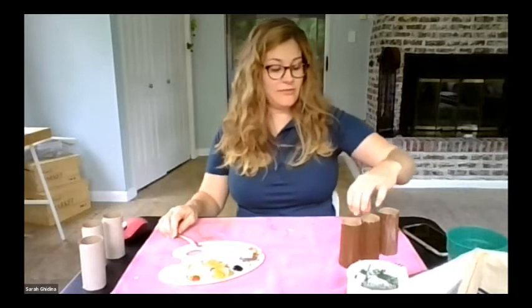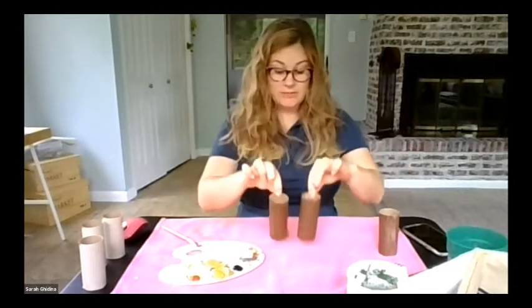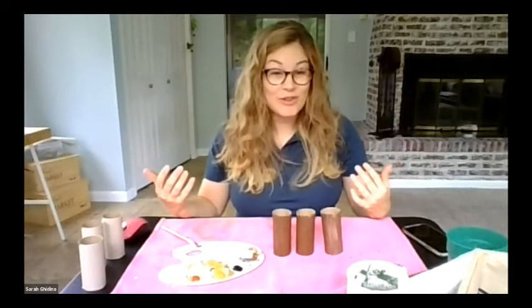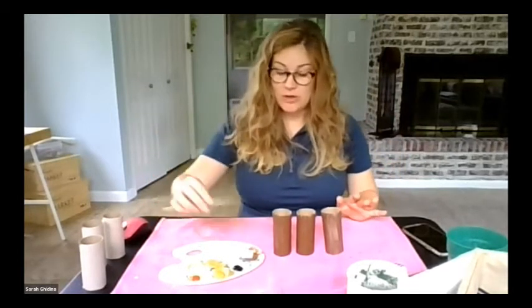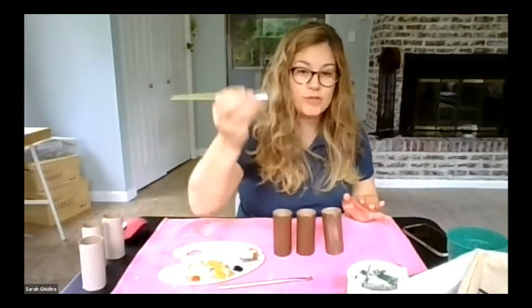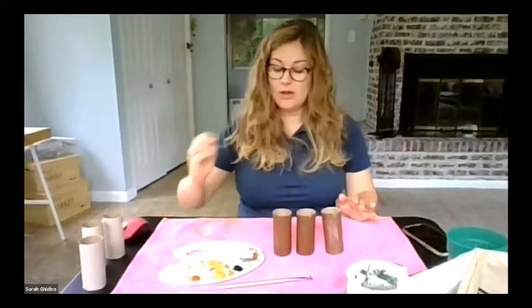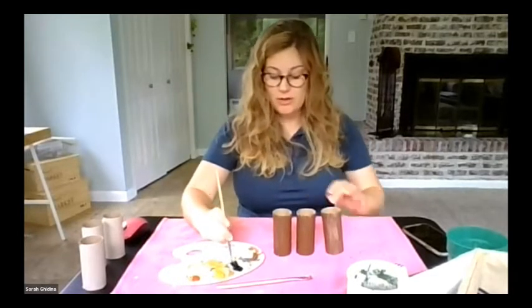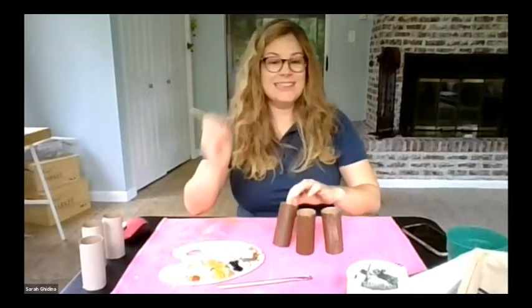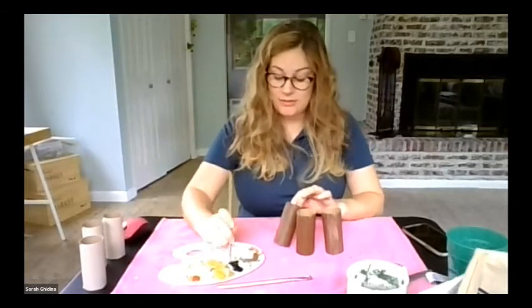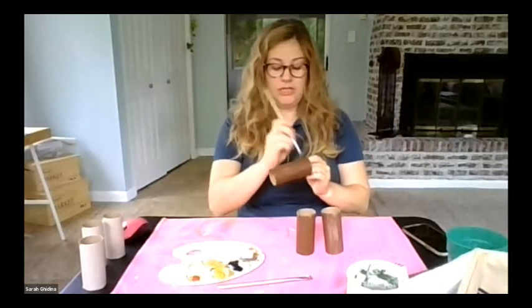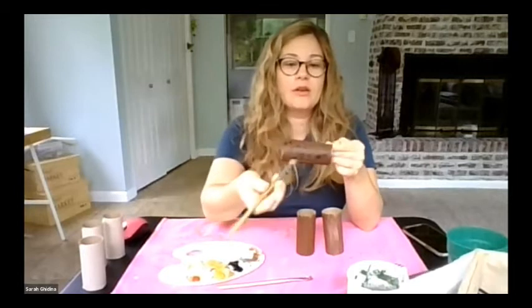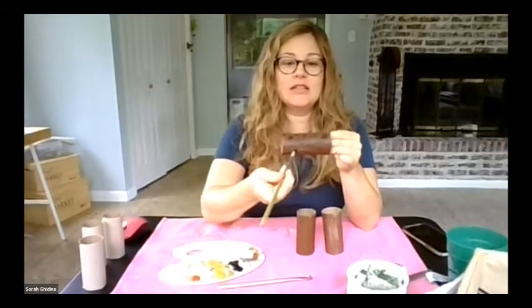All right, so I've done the base coats of each of mine with some brown. Okay. Now I'm going to go in and decorate it with all those fun colors. So I'm going to take a little bit of a smaller brush this time. And I'm going to start with some black, okay? So you want to just get a little bit of black. You don't need a lot. And you can dot it like I'm doing. This is called scumbling. And I'm just dotting it like that.